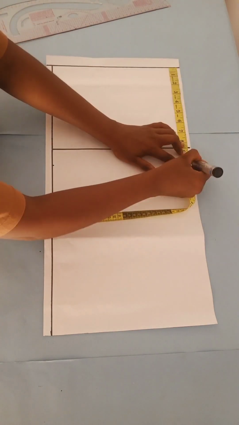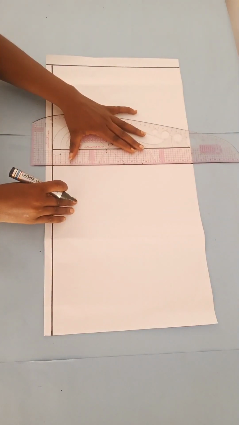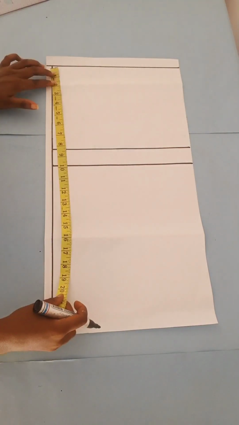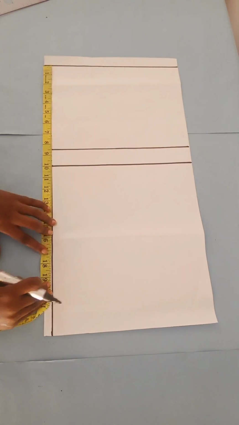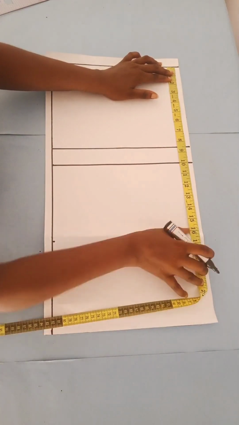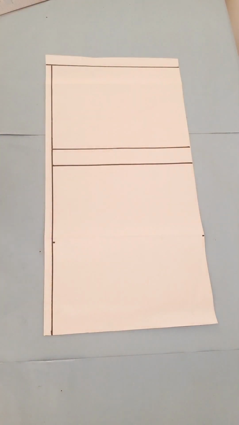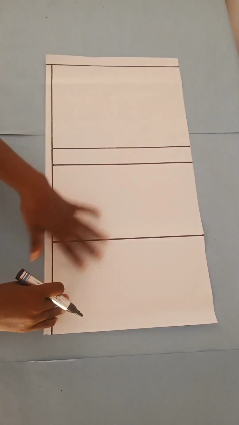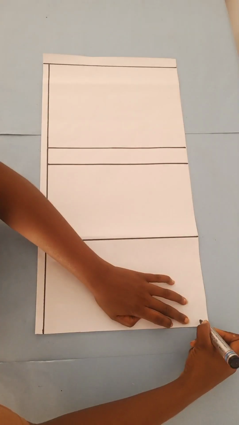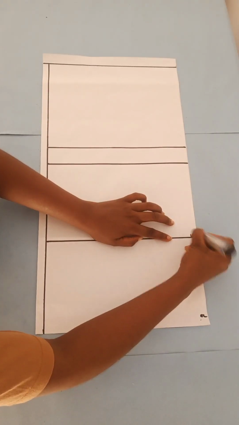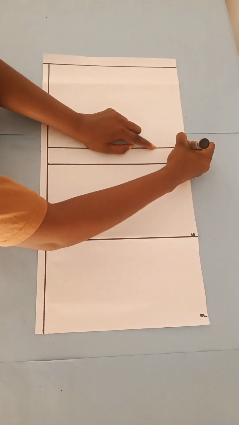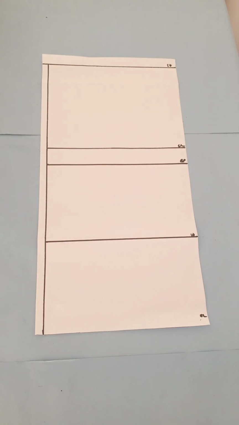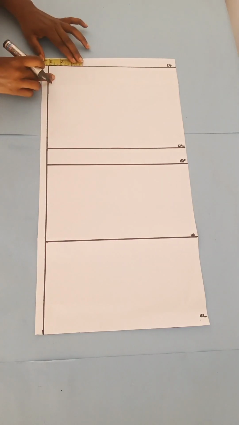So now I'm marking out my shoulder to bust point measurement, and this is 10.5. Shoulder to my half length measurement of 16.5. So this is my half length. And our blouse length is 23 inches. So this is the length of the paper from the shoulder line. Let's go ahead to label all horizontal lines. So we have the blouse length, the waist, the bust point line, the chest line, and the shoulder.